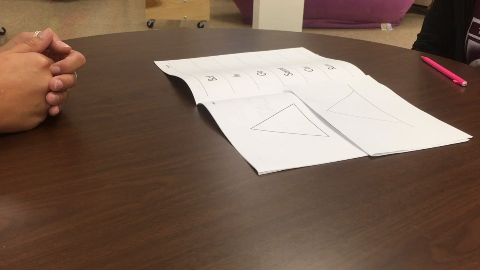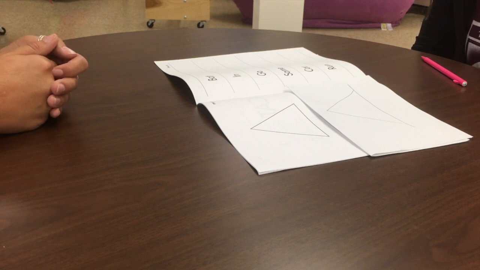Do not allow the child to trace the sample. Do not move your fingers or pencil to show the child how to draw the triangle. The child may erase before completing a drawing. However, once the drawing is complete, the child may no longer erase.